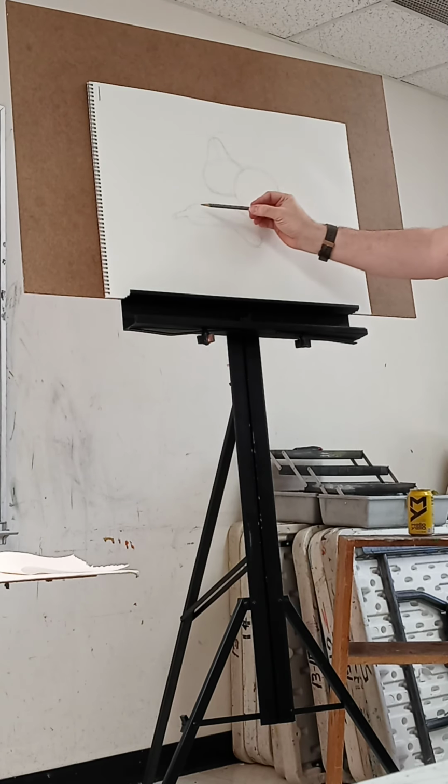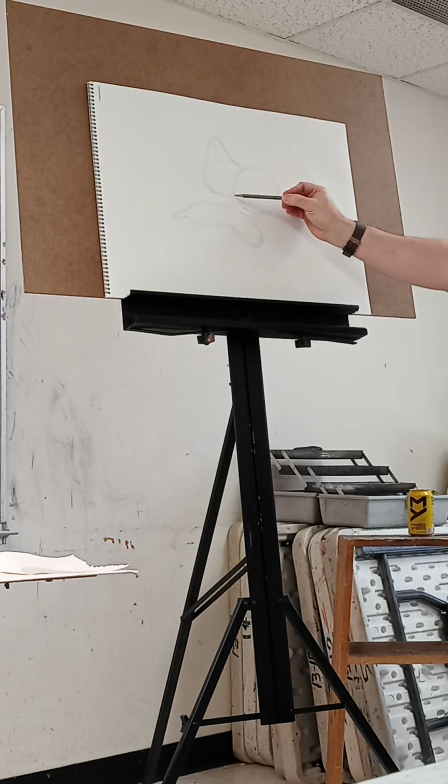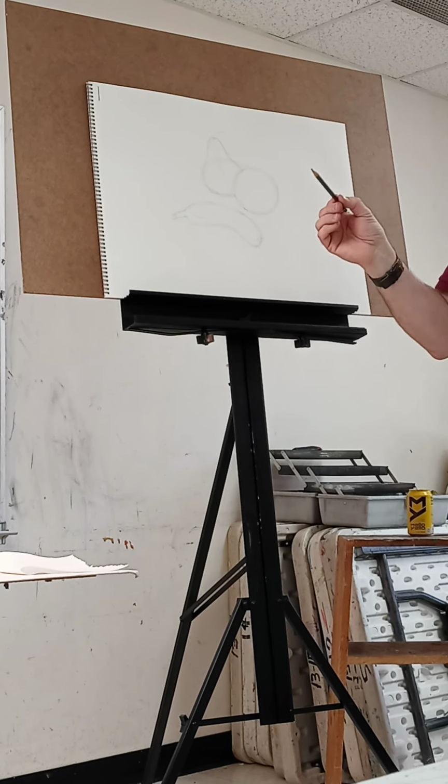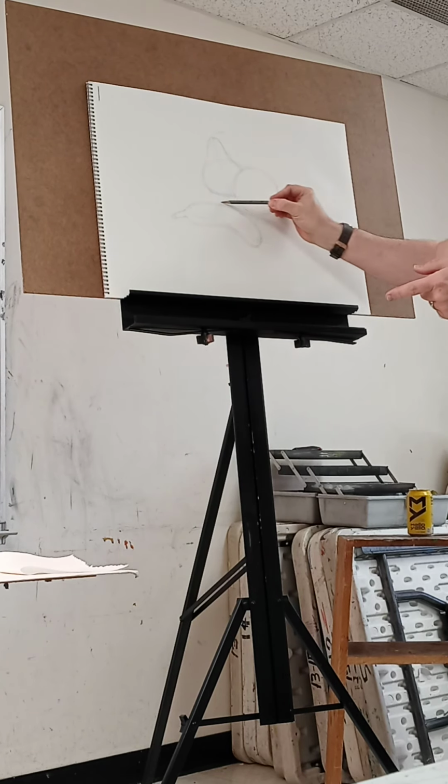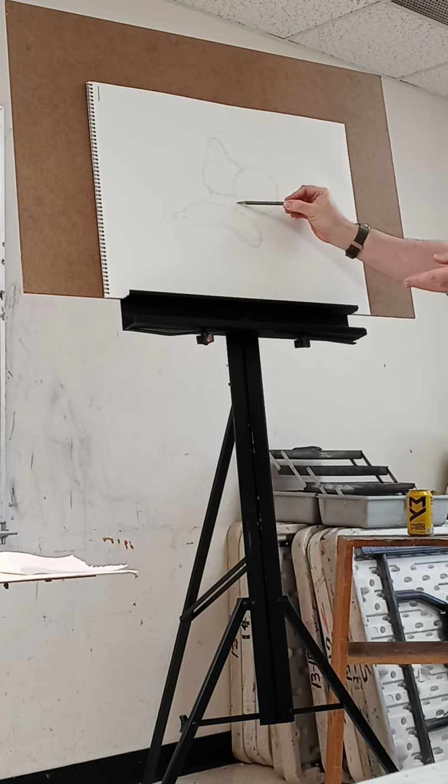You can also, at the same time, make a note about your shadows, your cast shadows. So there's a little cast shadow for the pear.